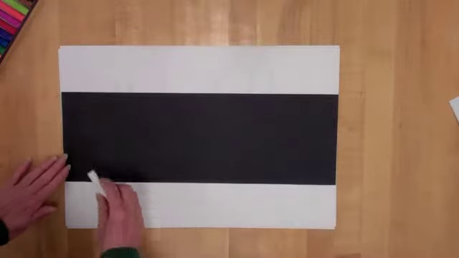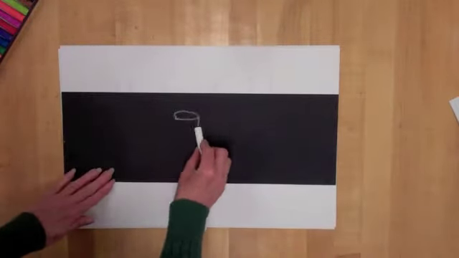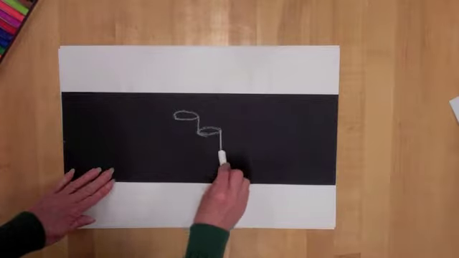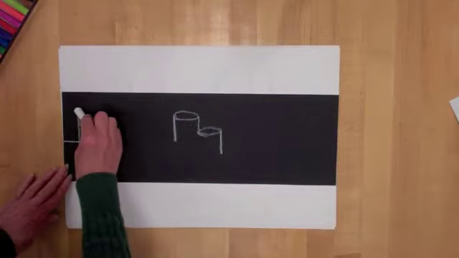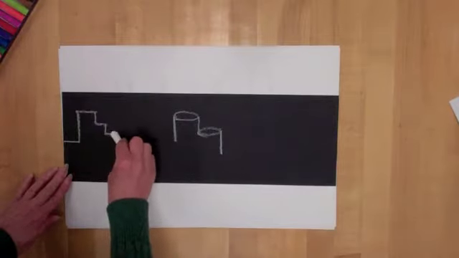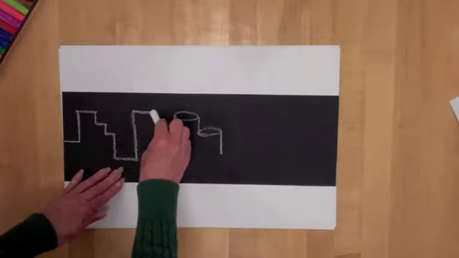The white paper will be the background. The black paper will be a silhouette of a city. They will start with rulers, and they love using rulers, and they will draw a city line that goes from one end of the paper to the other. They can start anywhere on their paper. They cannot touch the top or the bottom of the paper.